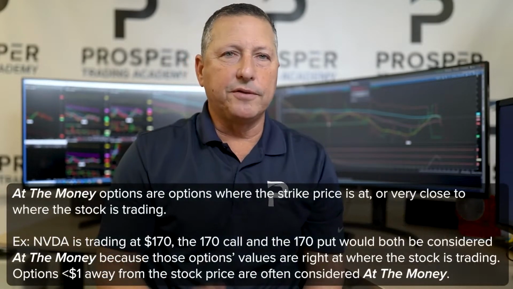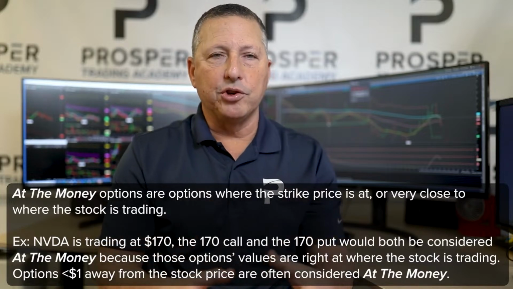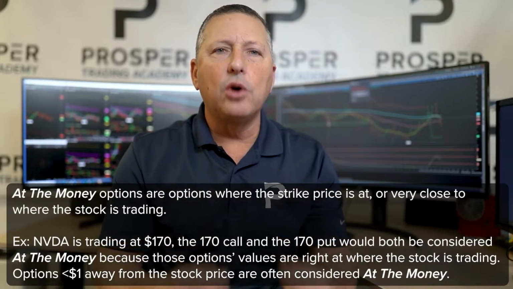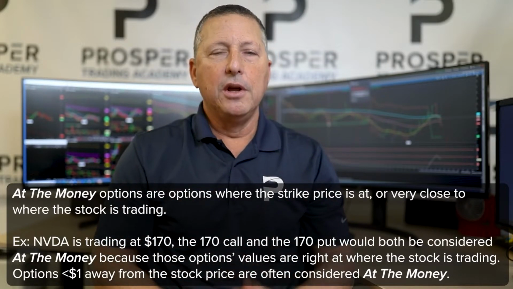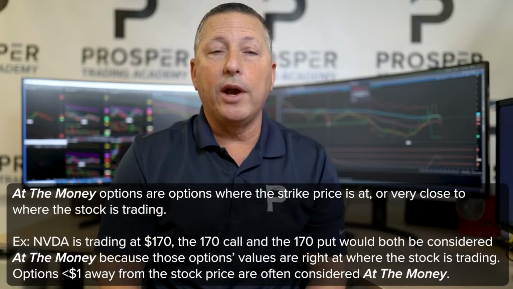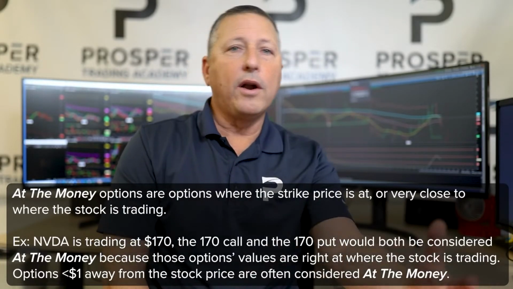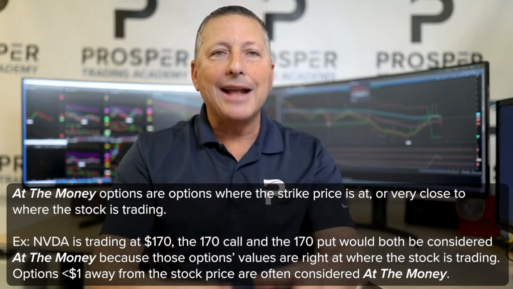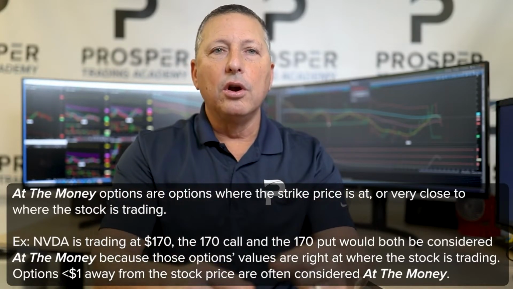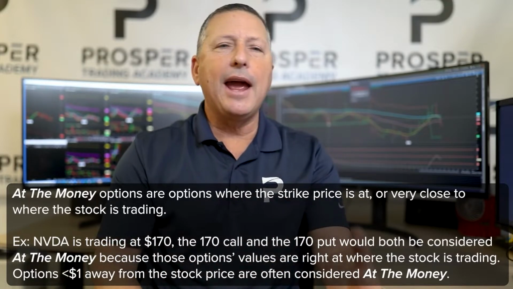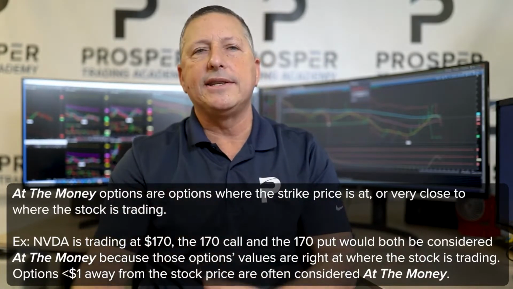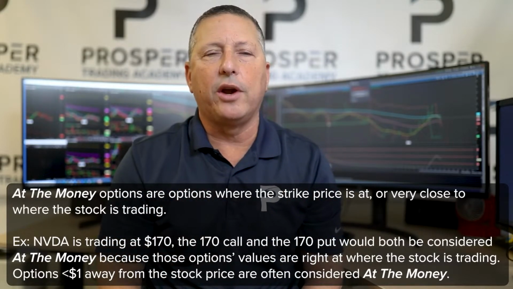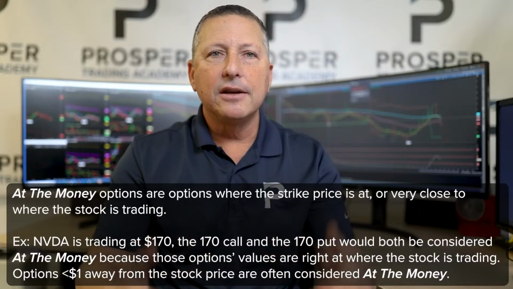Then we have at the money options for both calls and puts. At the money options are where the strike price or exercise price is right at or very close to where the stock is trading. So again, in NVIDIA, let's say the stock is trading $170. Well, the 170 call and the 170 put would both be considered at the money because it's right near where that stock is trading. Even if we had strikes like the 169 or 171, and they're just a very, very small ways away from where the stock is trading, that is also considered at the money.